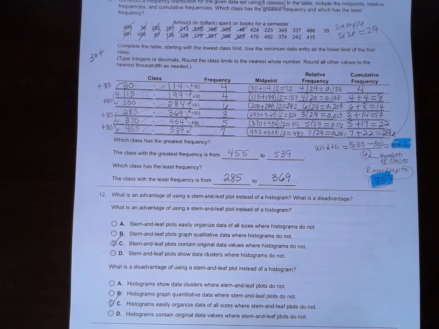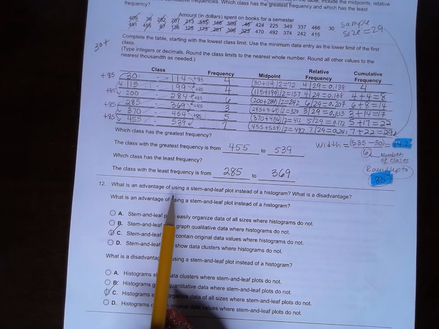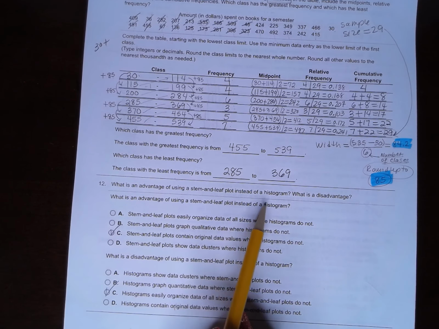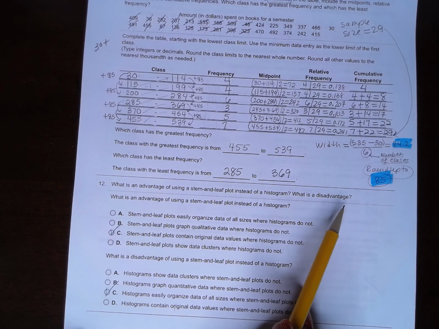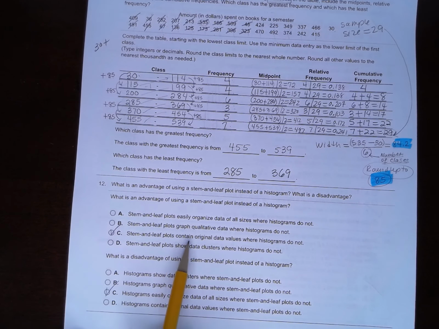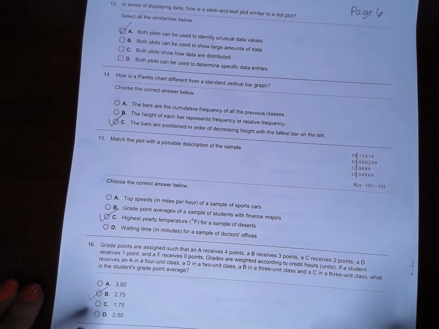It's a nice break. What is an advantage of using a stem and leaf plot instead of a histogram? What is a disadvantage? So a stem and leaf plot contains original data values where histograms do not, definitely. What is a disadvantage? Histograms easily organize data of all sizes where stem and leaf plots do not. Okay. So let's see if we have another theory or if we need to pause the video. Okay, so we have another theory.